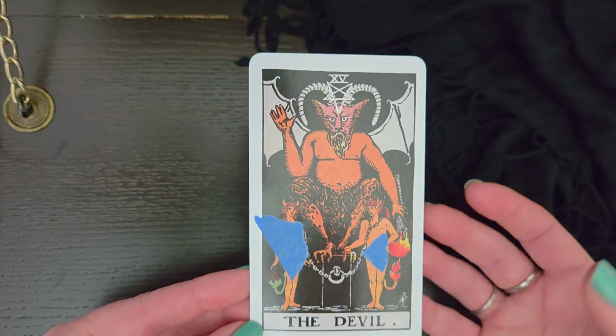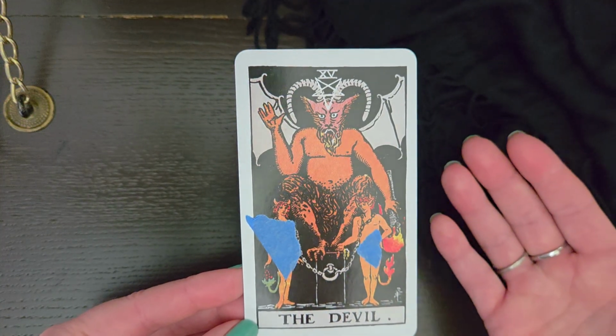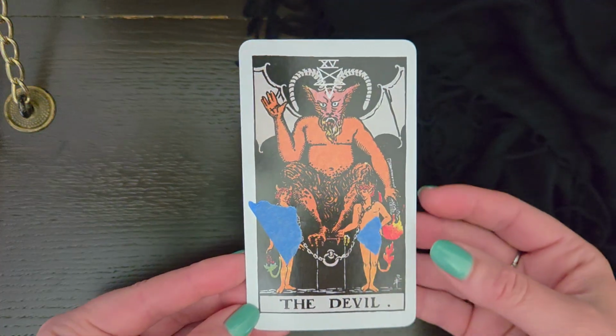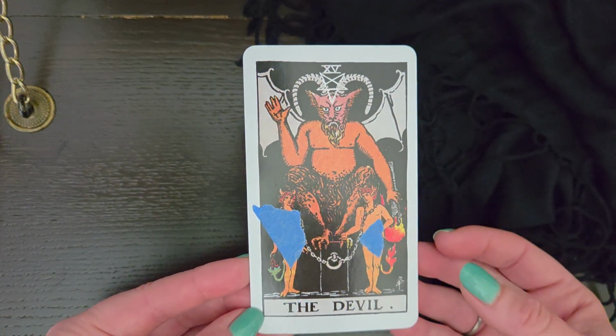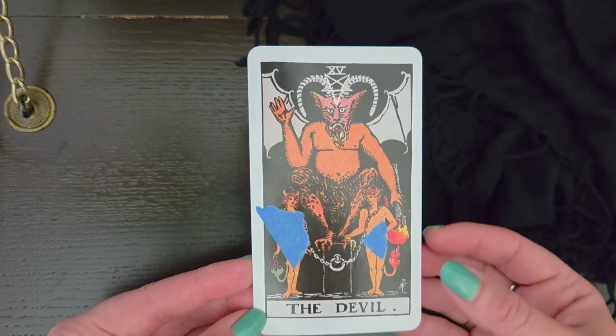The number 15 can suggest a crucial turning point. So will you break free or stay bound? 15 is a number of seduction, free will, and karmic choice. So it tests your power to choose your higher path.